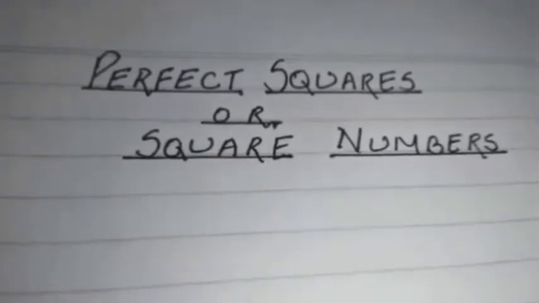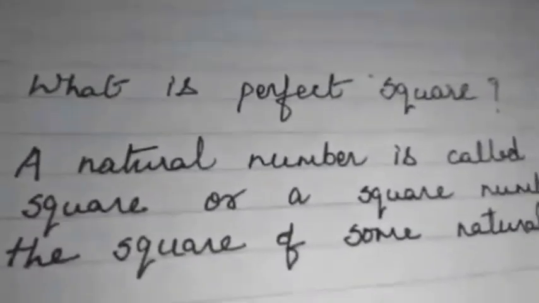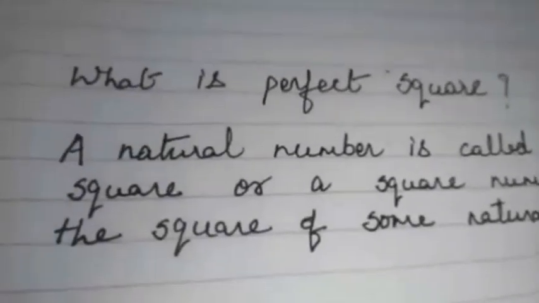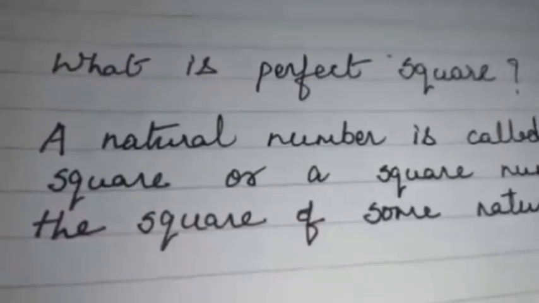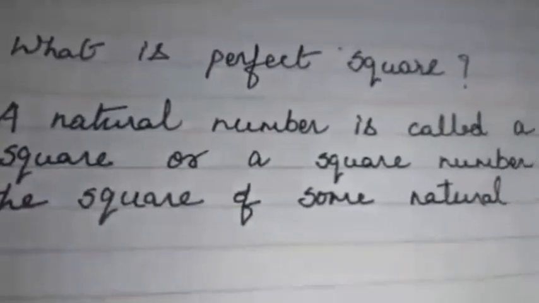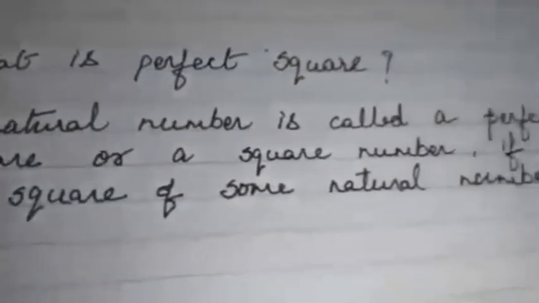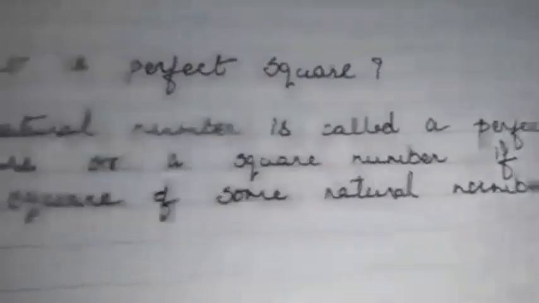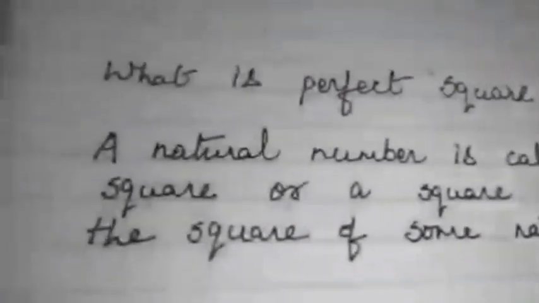So let's start with the beginning. First of all, what is a perfect square? Let's go through the simplest definition. A natural number is called a perfect square or a square number if it is the square of some natural number.